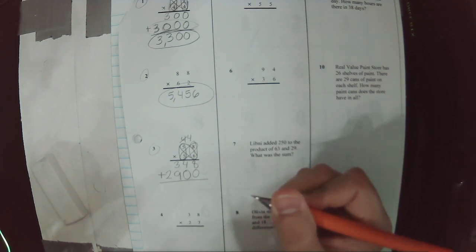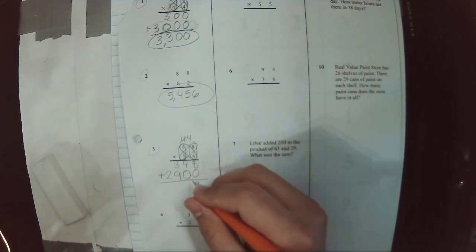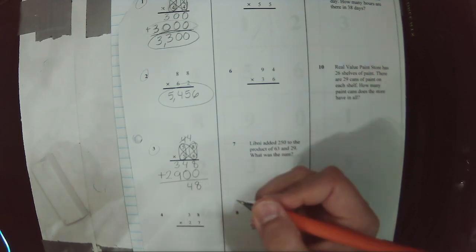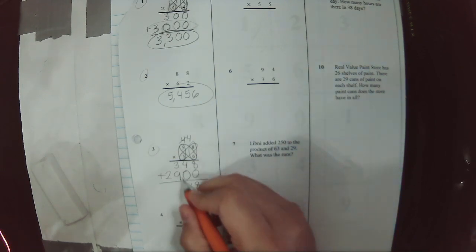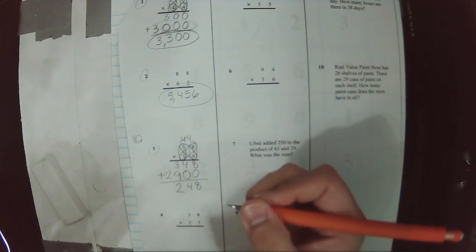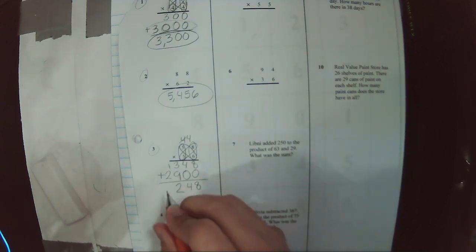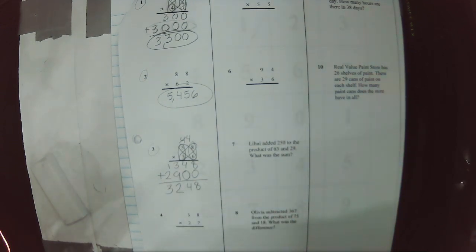Now I'm going to add up my numbers. 8 plus 0 is 8. 4 plus 0 is 4. 3 plus 9 is 12. I'll put a 2 and carry a 1. 1 plus 2 is 3. So my answer is 3,248.